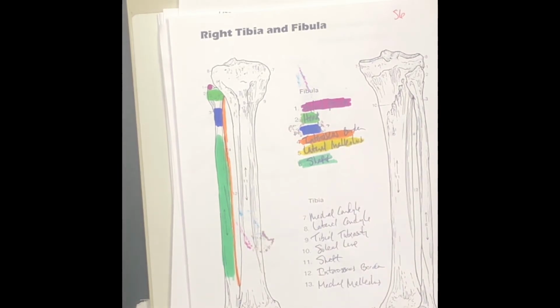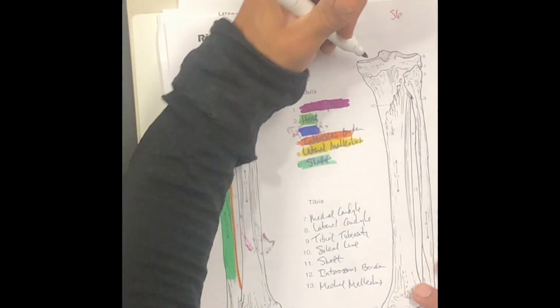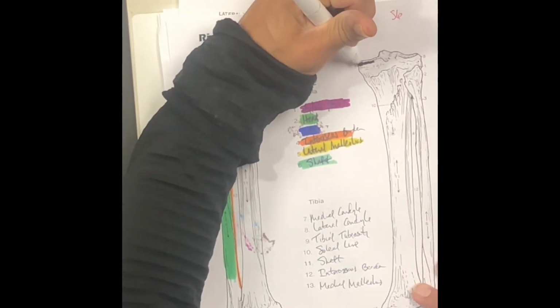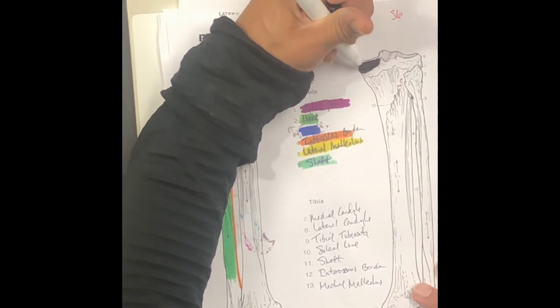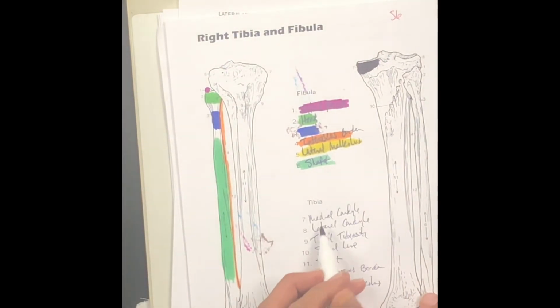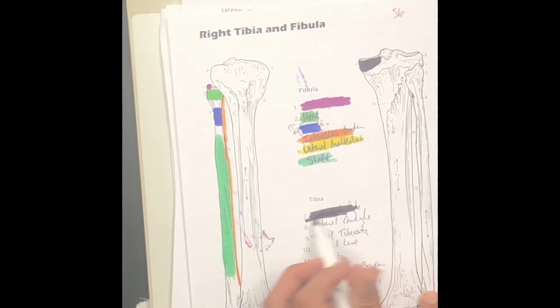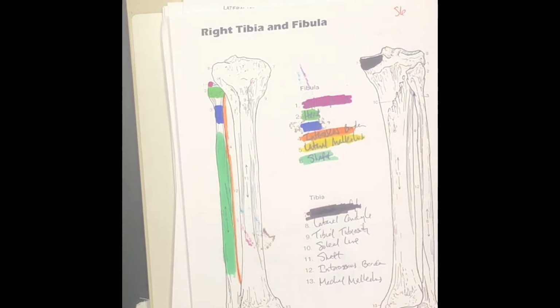So 7, let's see if I have enough colors here. 7 is medial condyle. So 7 is a medial condyle. So this is the medial condyle of the tibia. Okay, 8 is the lateral condyle.